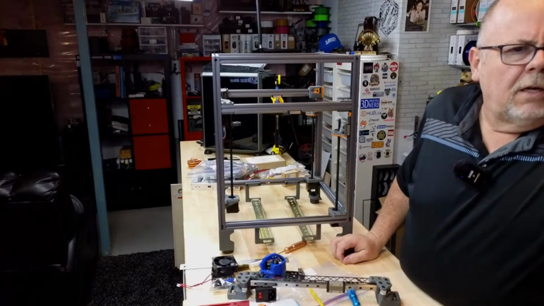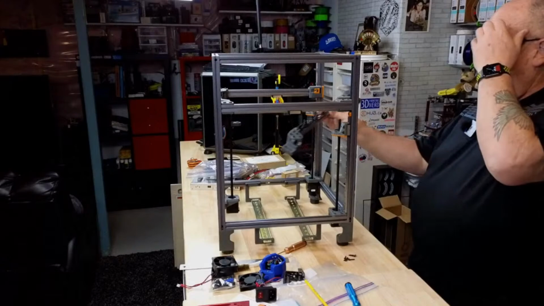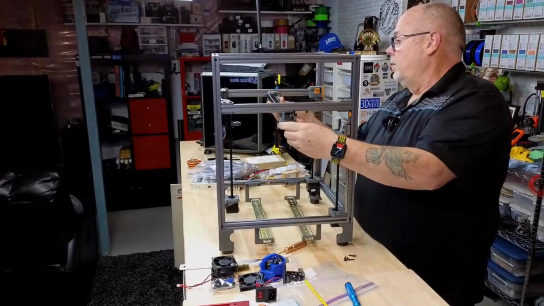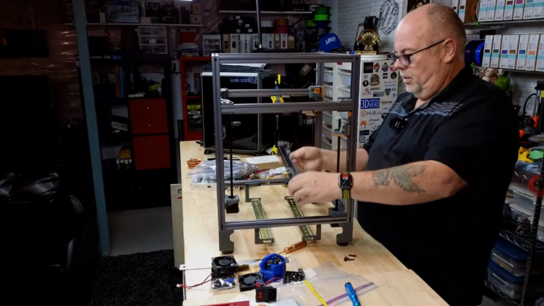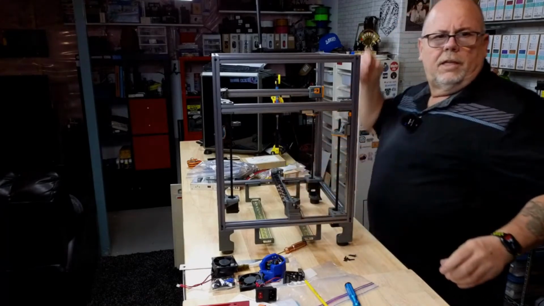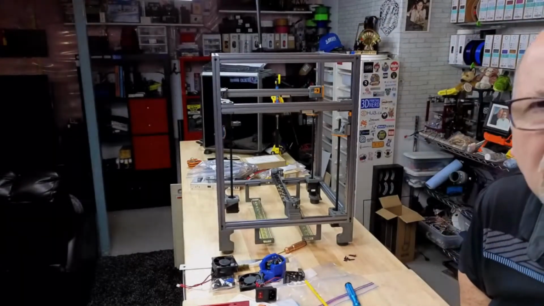And let's make sure I have this facing the right way. So we're coming in here, and we're going to mount this up here and up here. So on this side, what's going on here?